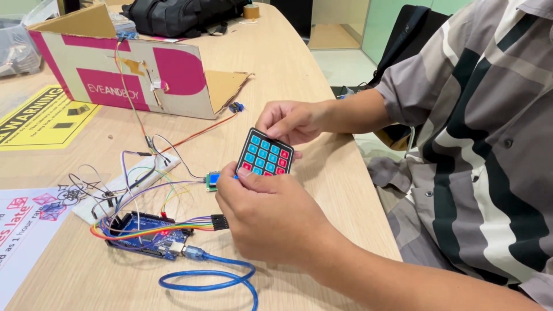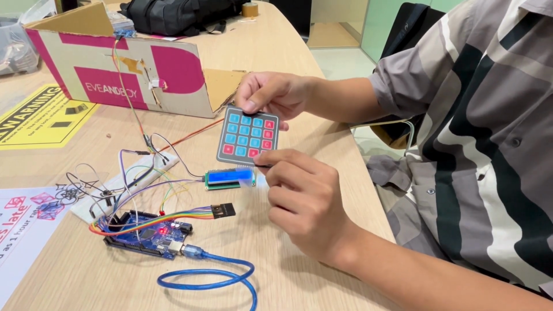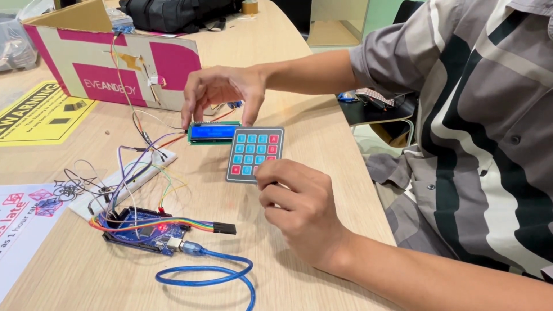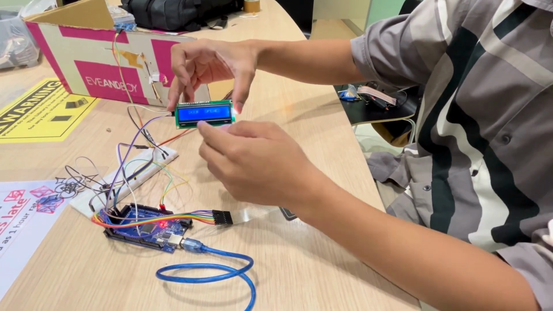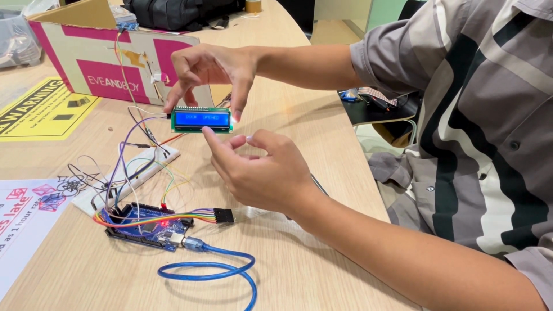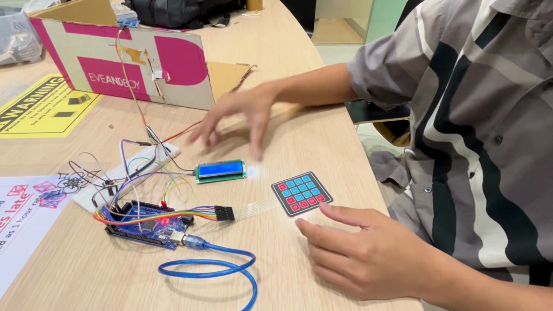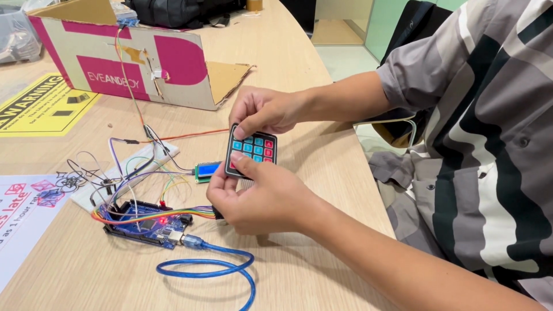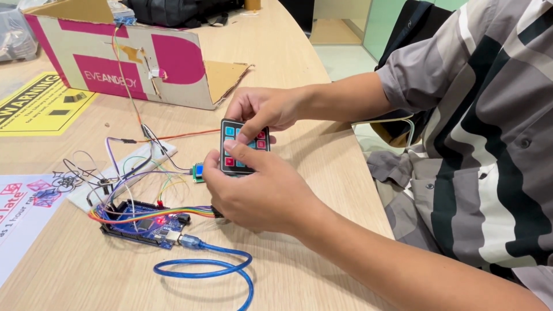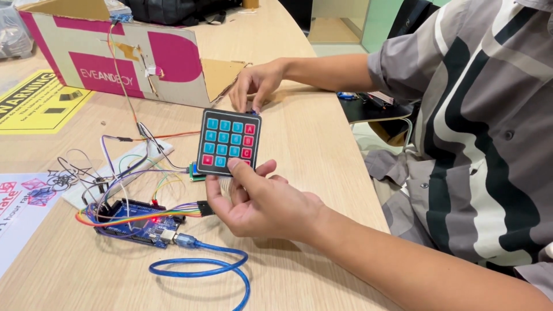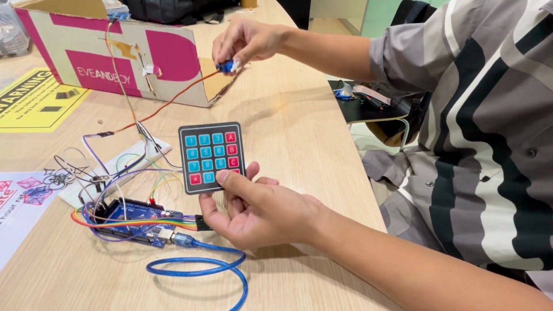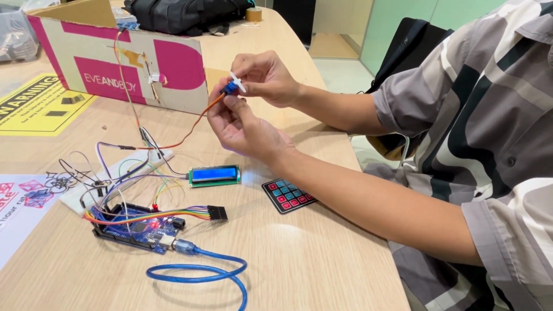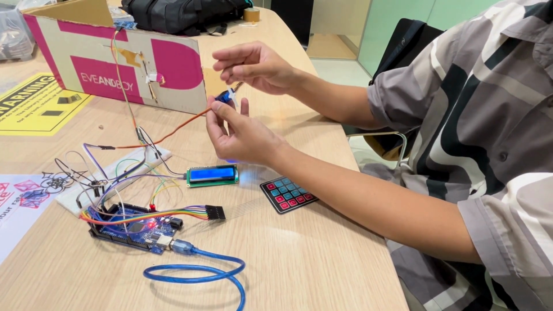And if you want to press enter, we use the sharp button or the hashtag, and we will press it. The LCD will show the status that the door is open, and we will see that again. You can see that the servo has moved, so it unlocks the door.